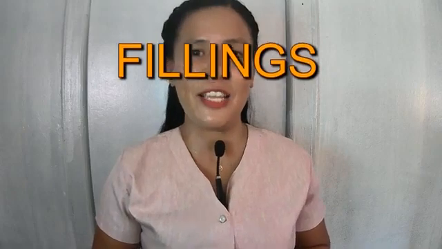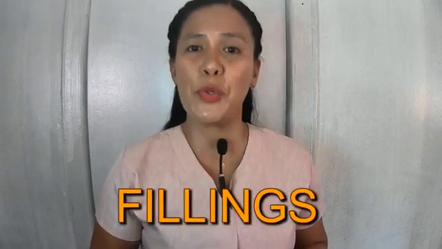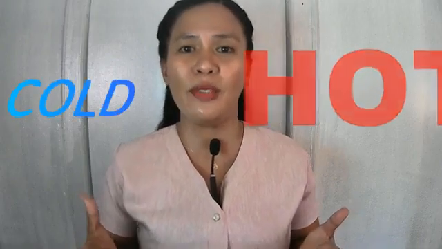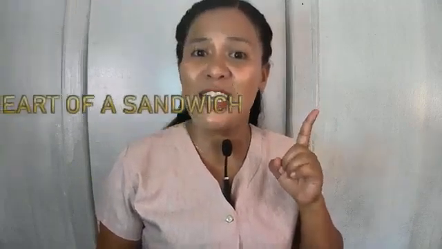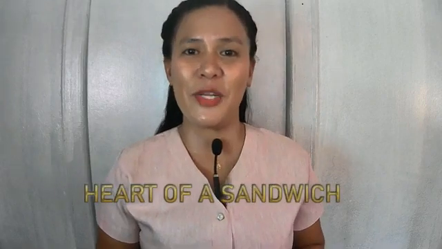And the last component of a sandwich is the filling. It consists of two or more ingredients that are stacked, layered, or folded on the structure to form the sandwich. The filling can either be hot or cold, or come in various forms of cooked, cured meat, fruits, vegetables, salad, or any combination of them. Remember that the filling is the heart of a sandwich.